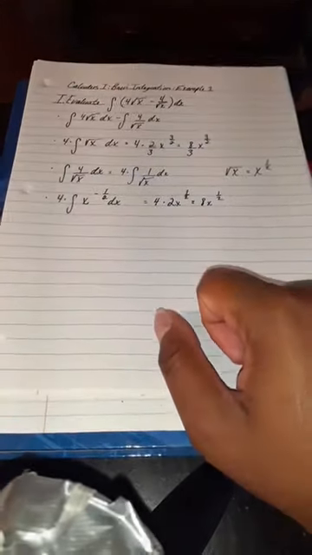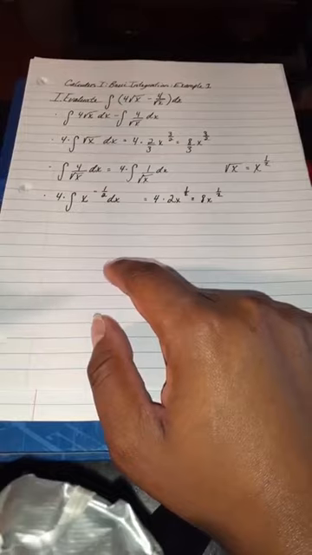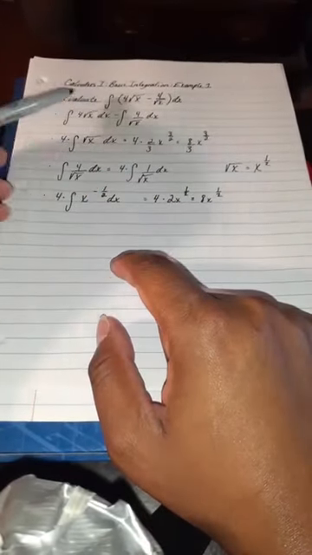And if we simplify it, we'll simply get 8x raised to the positive 1/2.